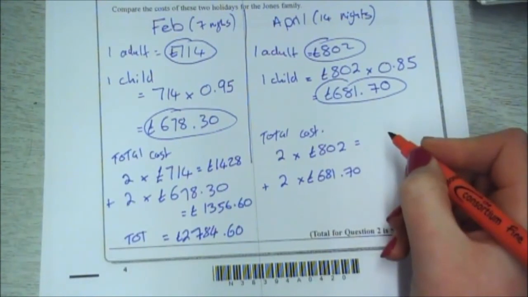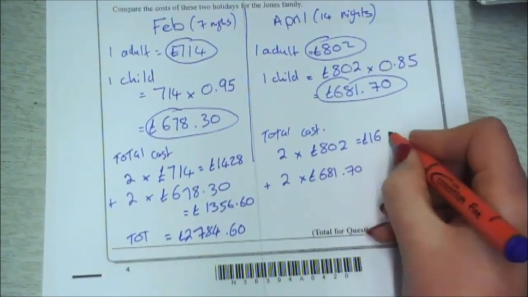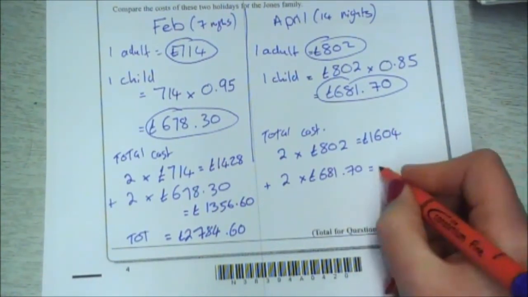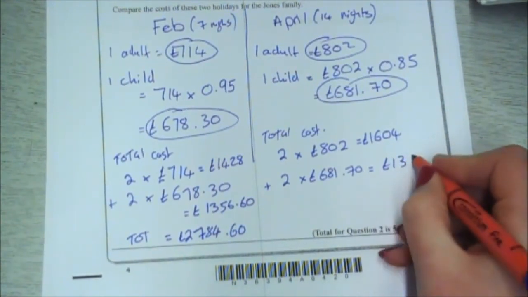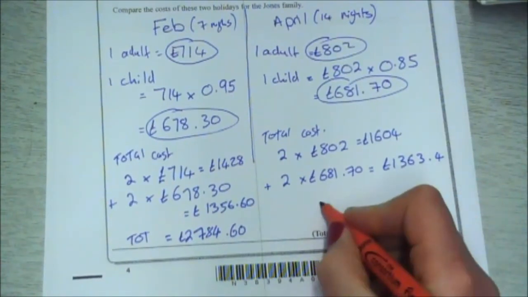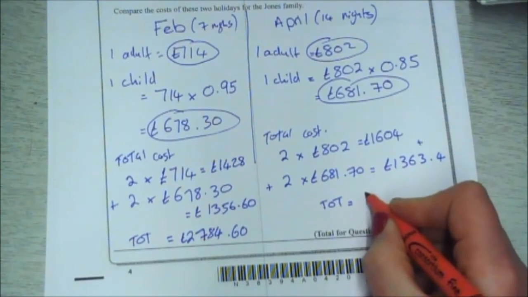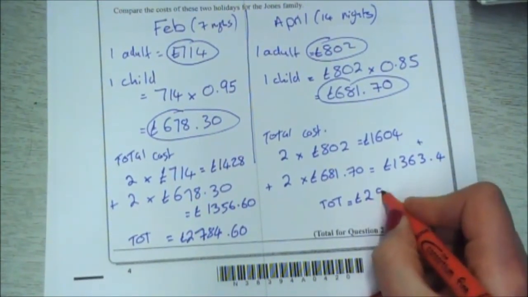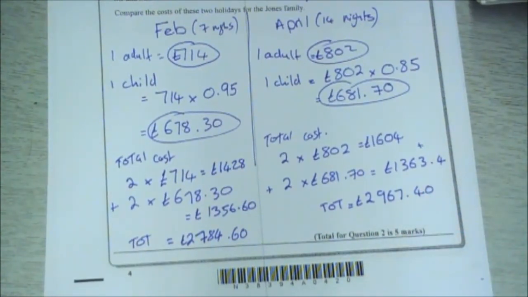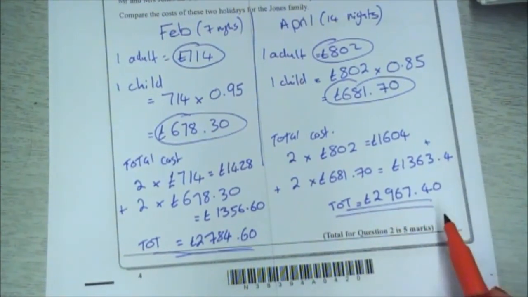And over here in April, you're looking at 2 lots of 802, which is 1,604. 2 lots of the child price is 1,363.4. And then you're going to add them together to get your total. And your total cost in April is £2,967.40. So now I can make a comparison of my total prices.